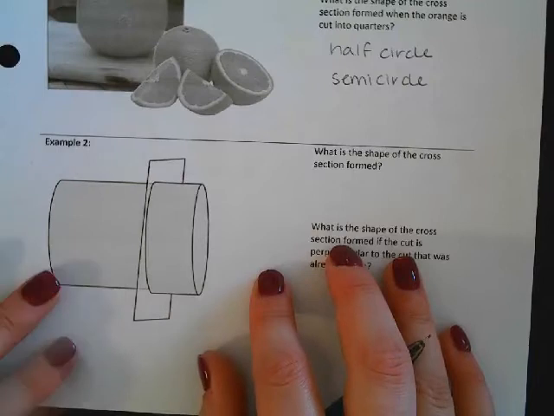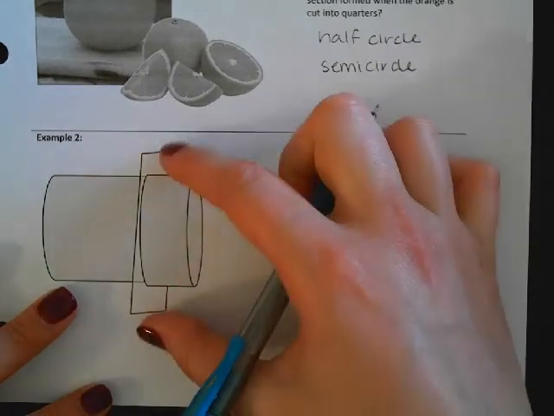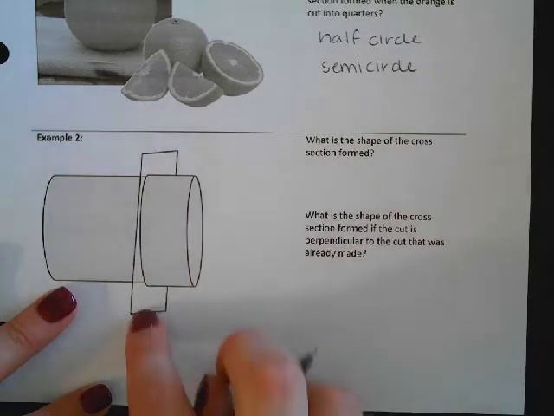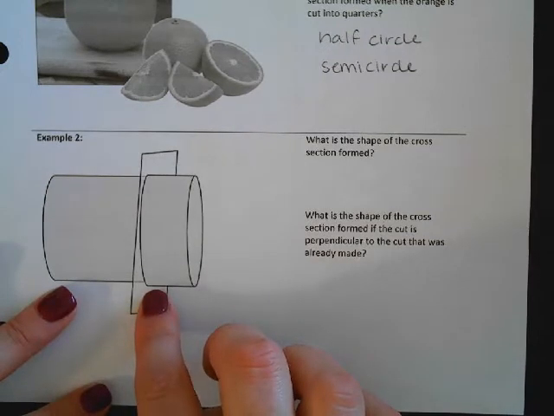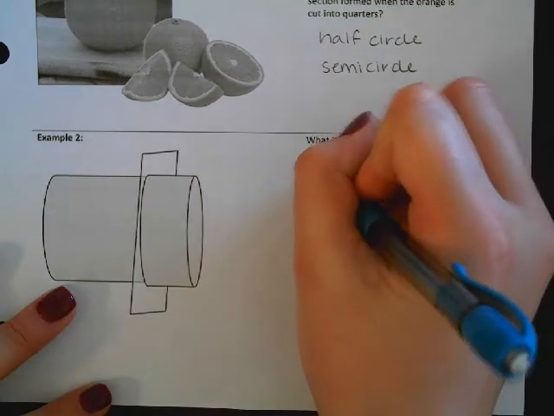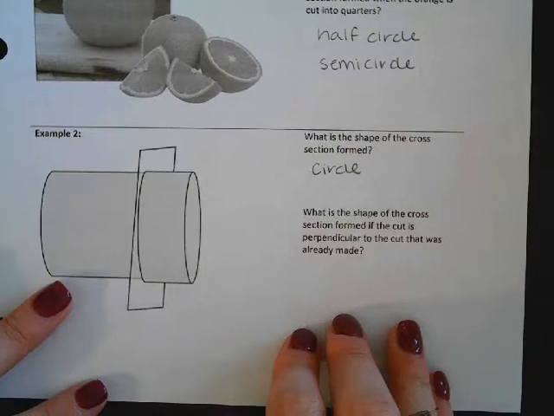All right, next is a cylinder. And so if we think about this now, don't get confused by the shape of the thing doing the slicing. I can see that it's a rectangle that's doing the slicing, but I'm just picturing this being like a knife or something. So if I was to cut into a cylinder, it would make a circle shape. So think about like cutting off the top of a Pringles can or something.